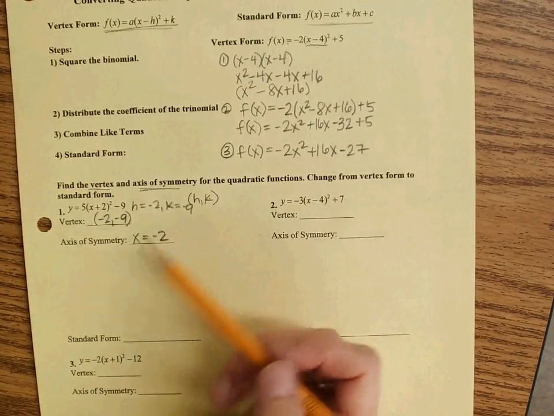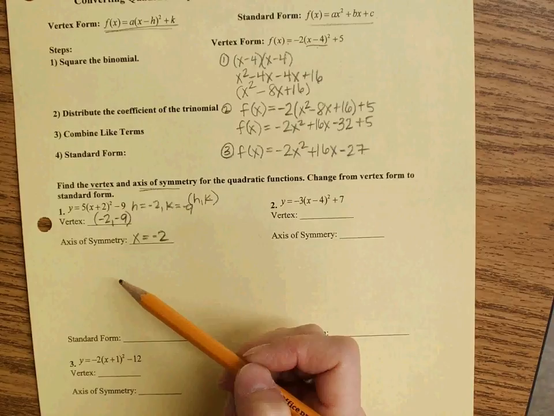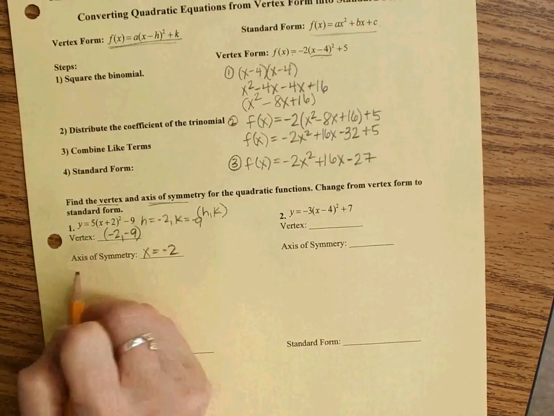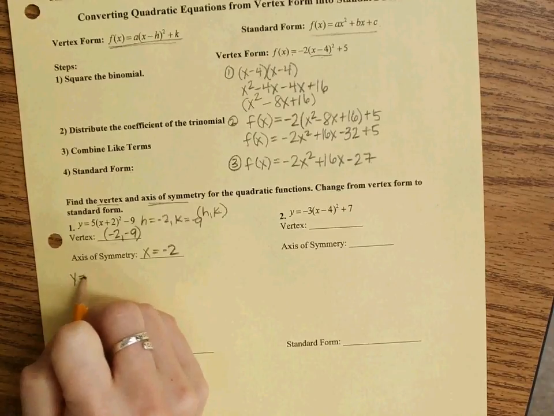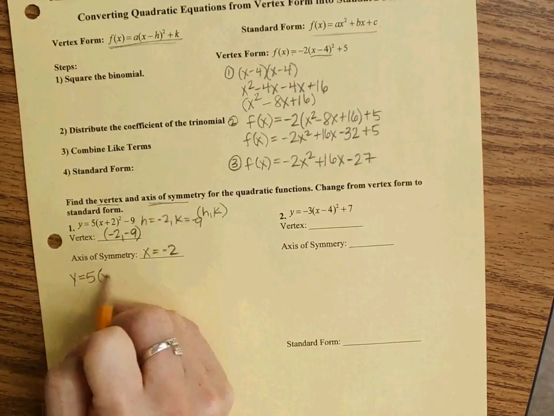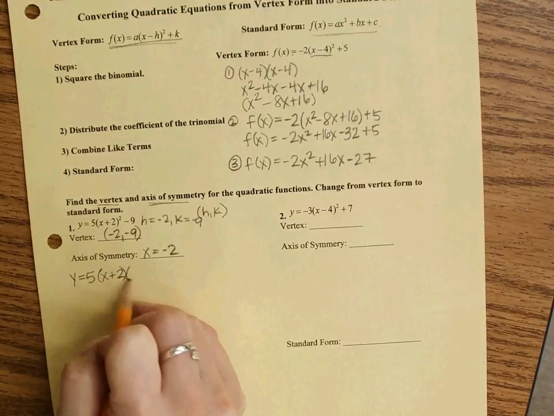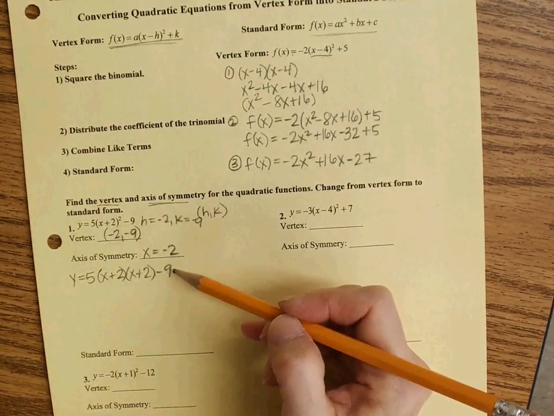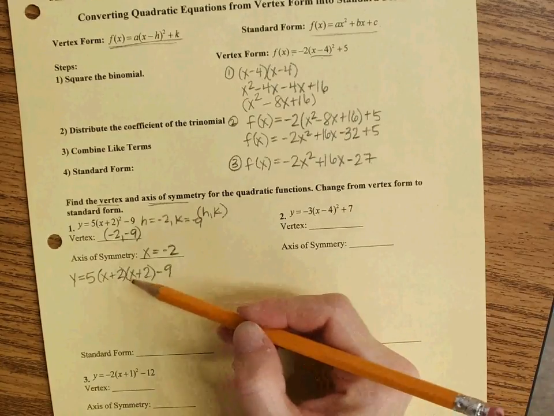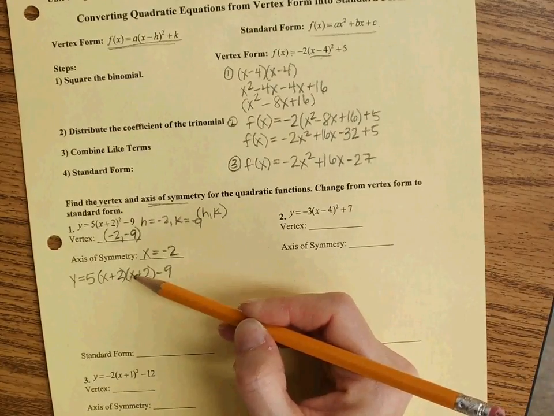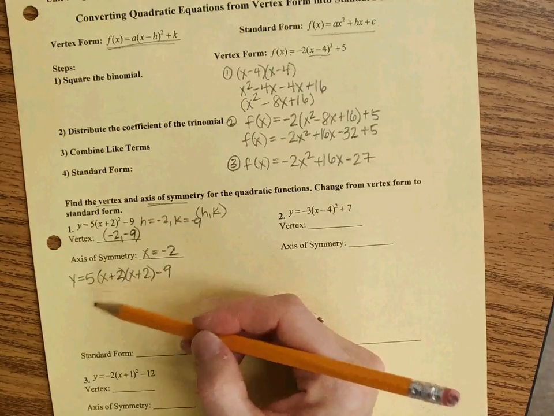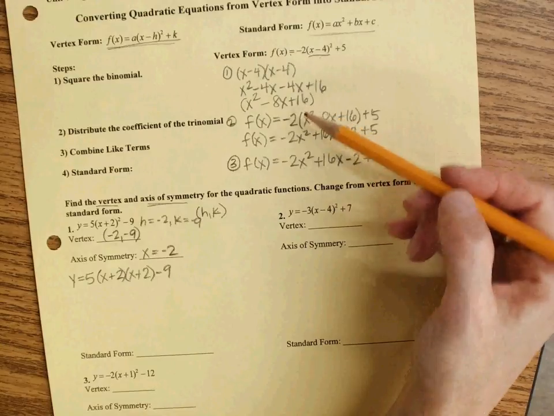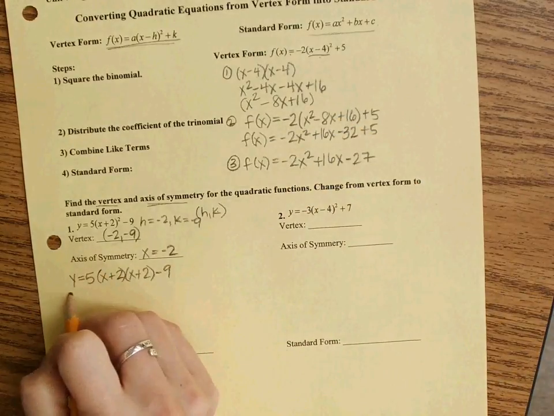And so let's go ahead and go through the steps to solve this in vertex form. So we'll start by rewriting y equals 5 times (x plus 2) times (x plus 2) minus 9. Now, as you are multiplying this binomial, squaring the binomial, you can rewrite everything or just add it on at the end, like what I did up here in our example. So I'm just going to show you the longer way.